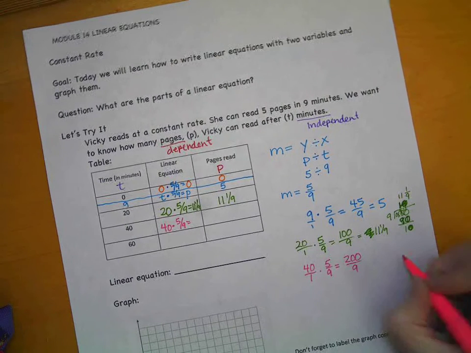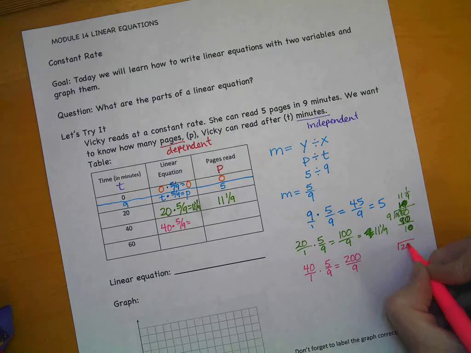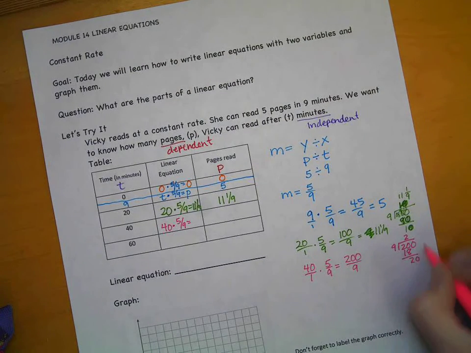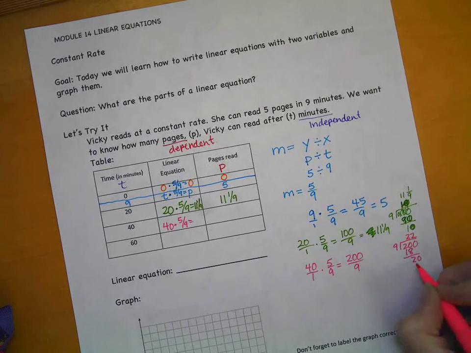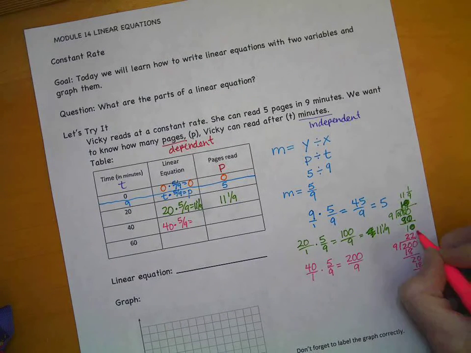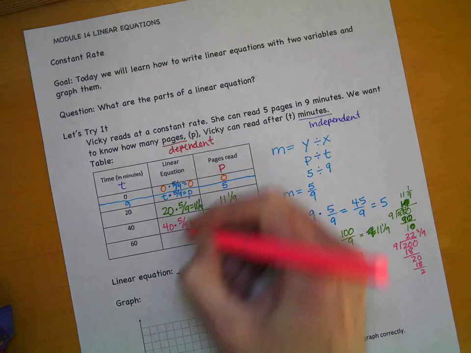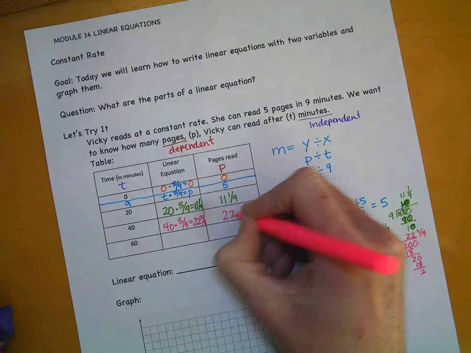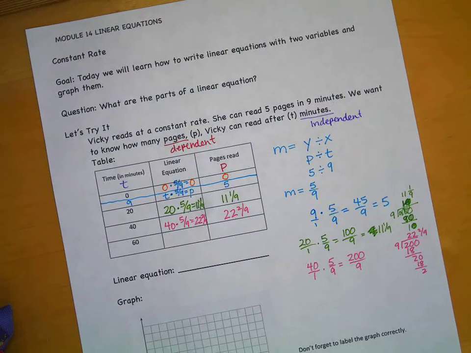Okay, now we're actually going to show the math so that hopefully my brain works this time. So 200 divided by 9, that goes 2 times, which is 18. 20 minus 18 is 2. Oh, look at that. We're going to have a repeater. And then we get 2, so that would be 2/9. So we're going to say that you get 22 and 2/9. So 22 and 2/9 pages in 40 minutes.